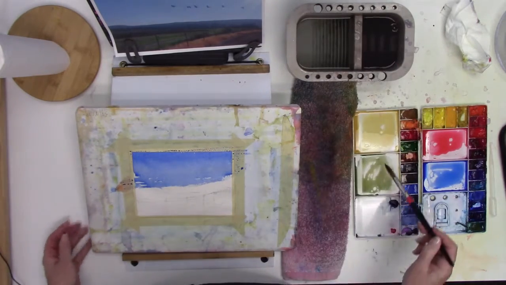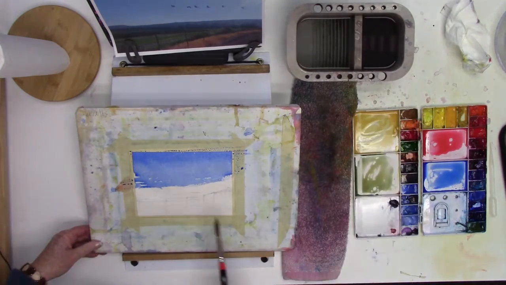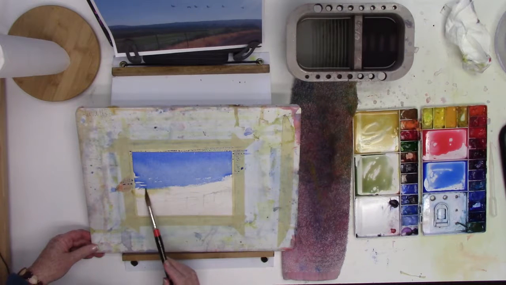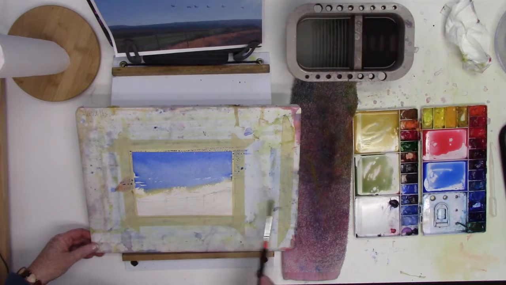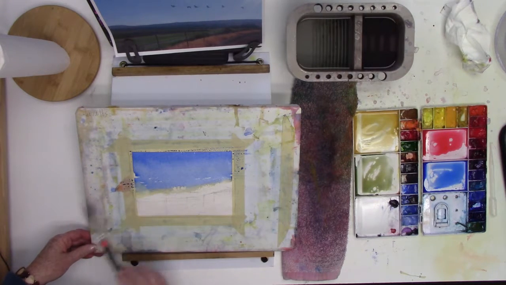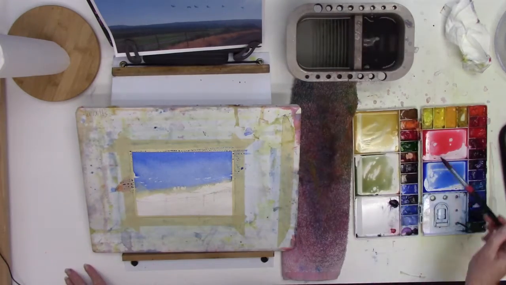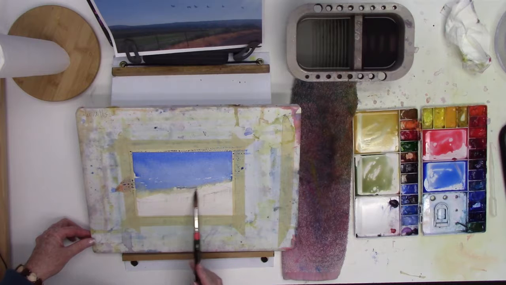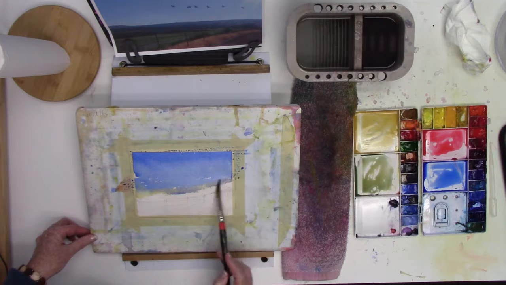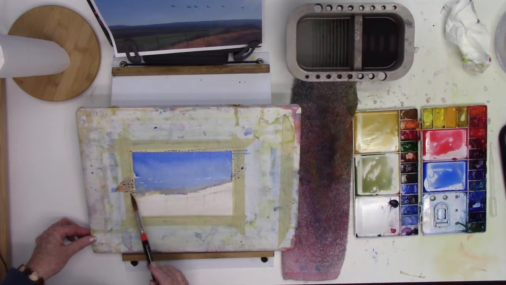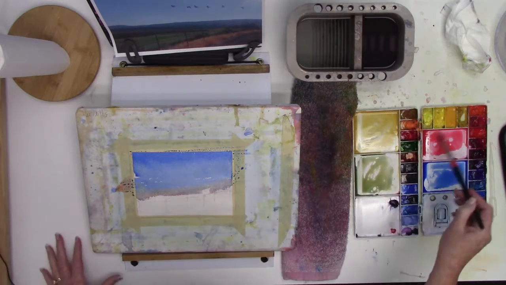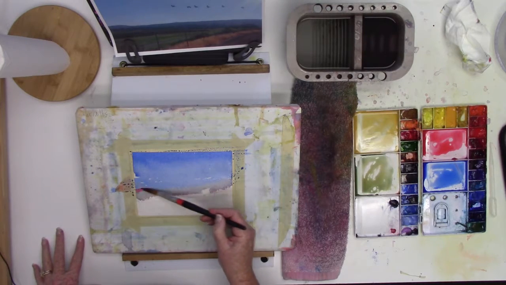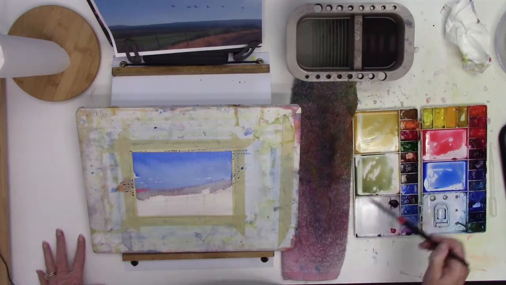Now I'm going to change at the horizon line to the ochre color and just pull that down. Having a couple skips is fine. I'm going to go into the red as well. Might have some damaged paper there. So I just want to get a sense of those distant hills.